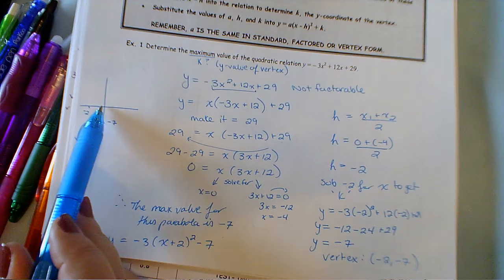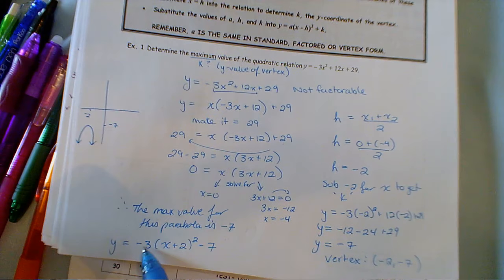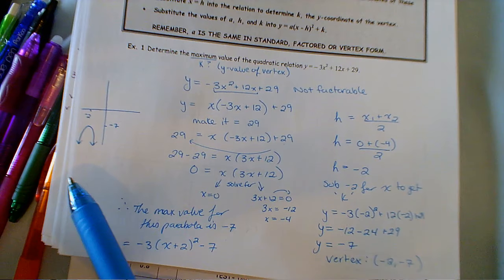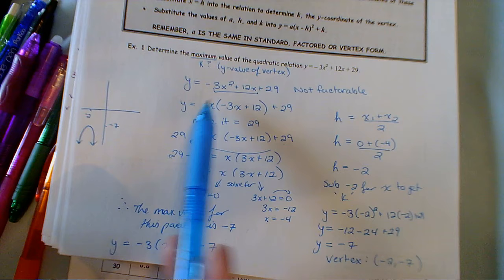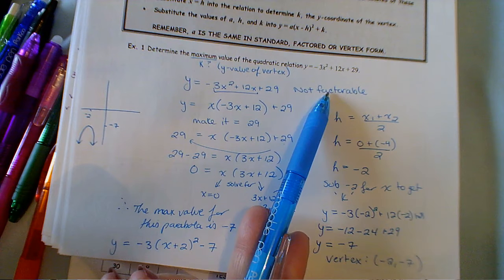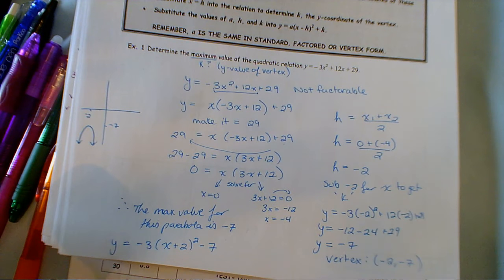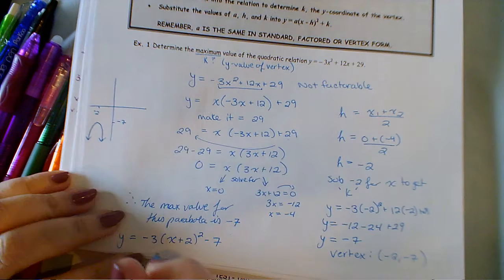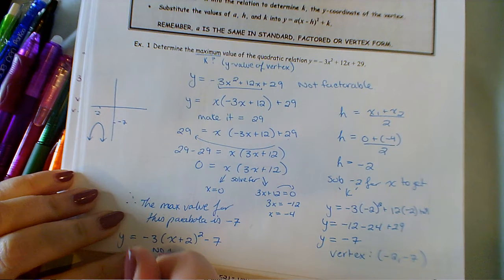He opens down and is shifted down. A and K have the same sign. So because A and K in this case are both negative, this guy's never touching the x-axis. So that's why this guy has no x-intercepts, no real roots. So without any real roots, no wonder he wasn't factorable. So he doesn't have a factored form. Factored form doesn't exist.